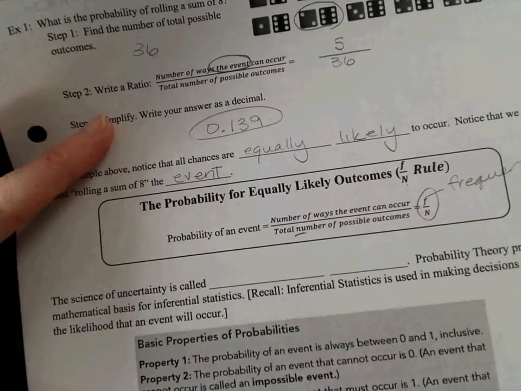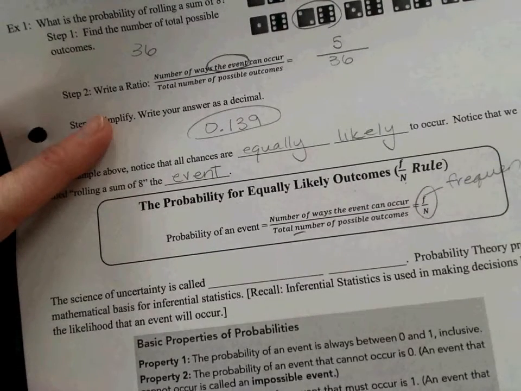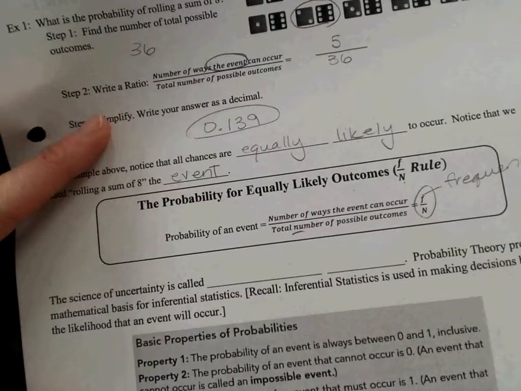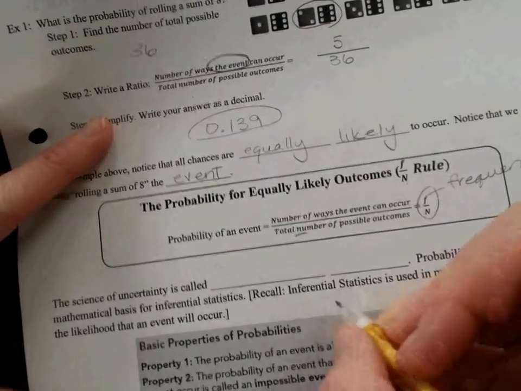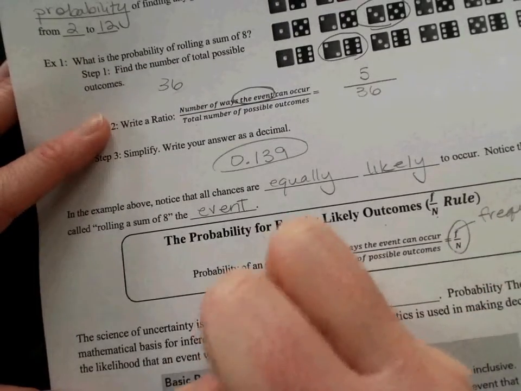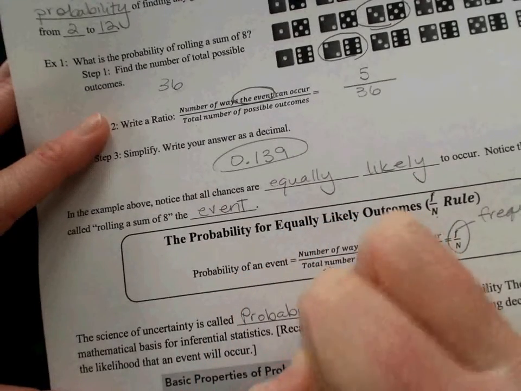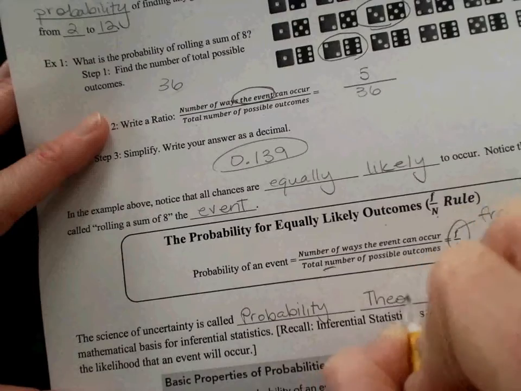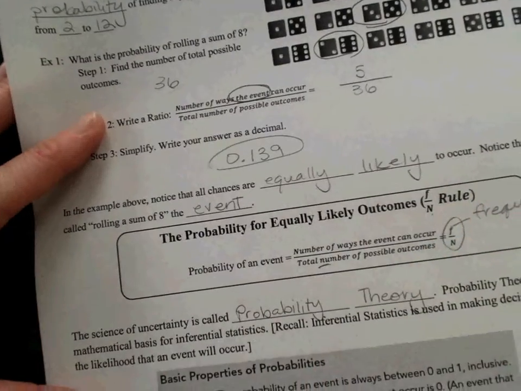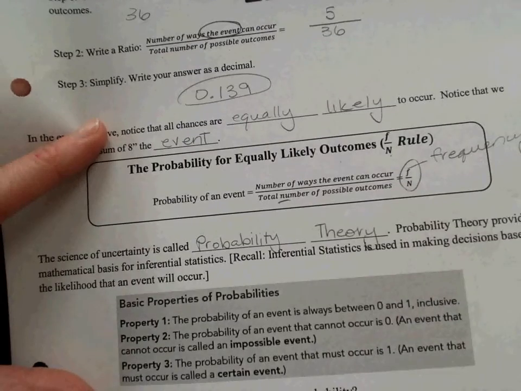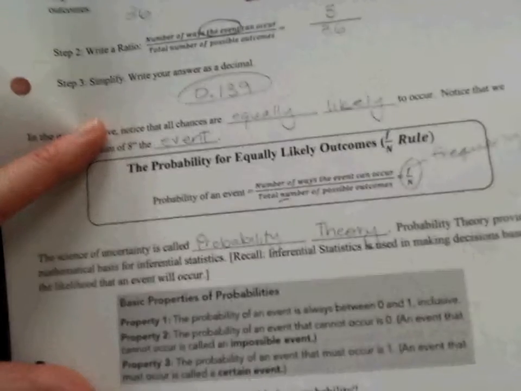The science of uncertainty is called blank blank. It's at the top of your paper. Probability theory. Probability theory provides the mathematical basis for inferential statistics. That's what we just finished doing, right?